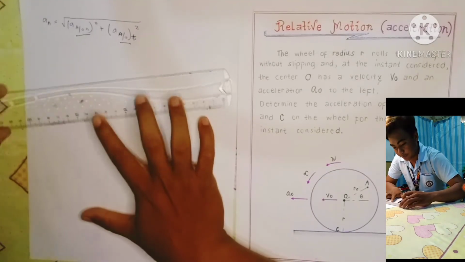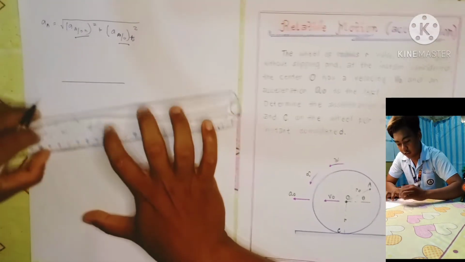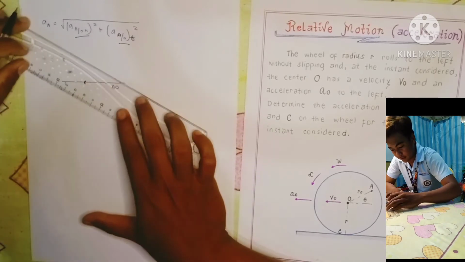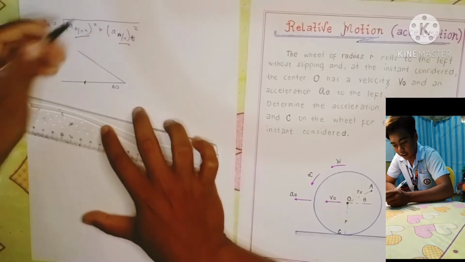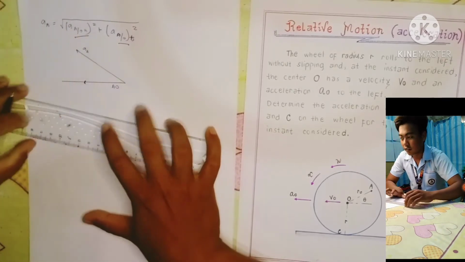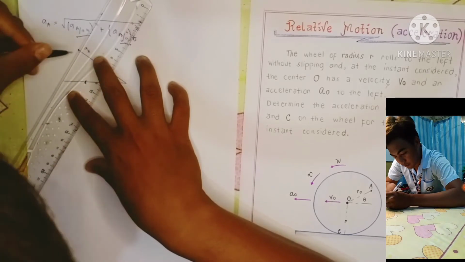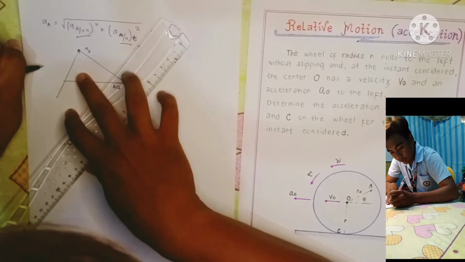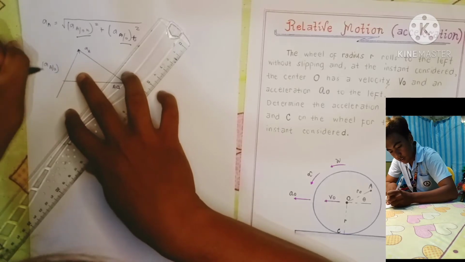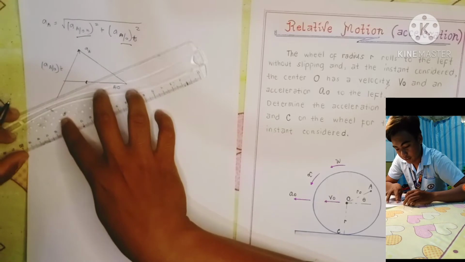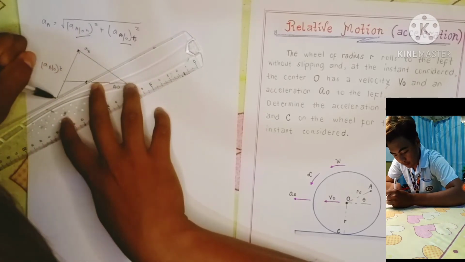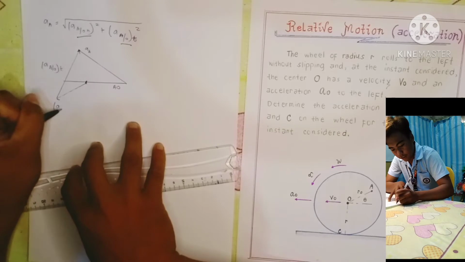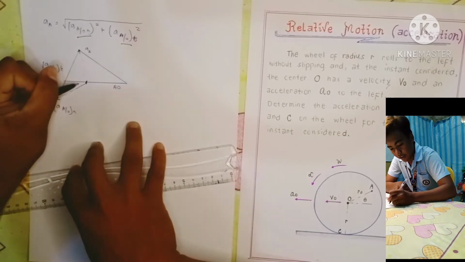So first is the A of O, and A of A. This is the relative acceleration of A over O tangential, and this is the relative acceleration of A over O normal. And this is the angle.